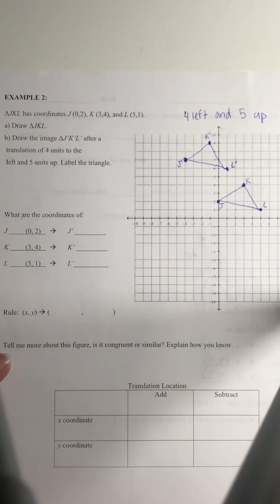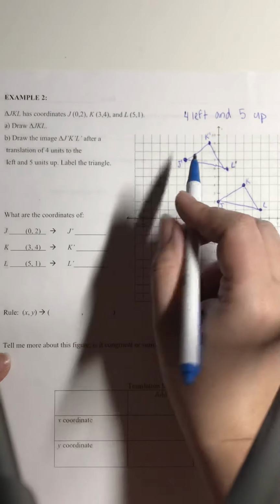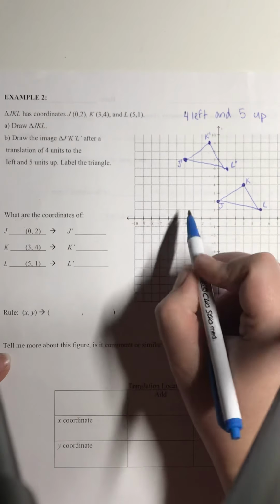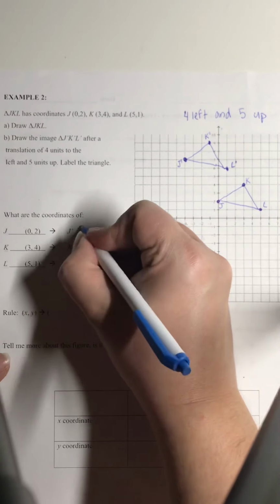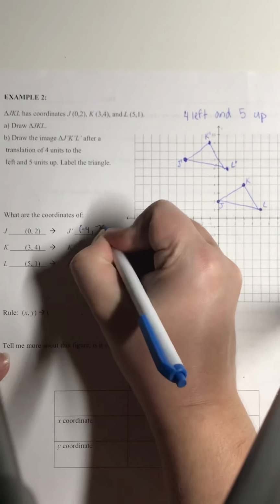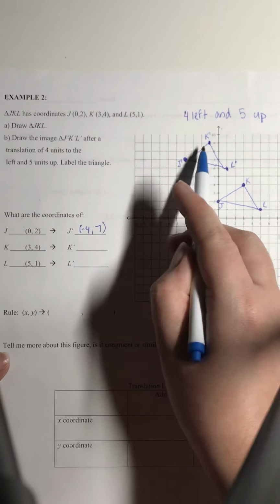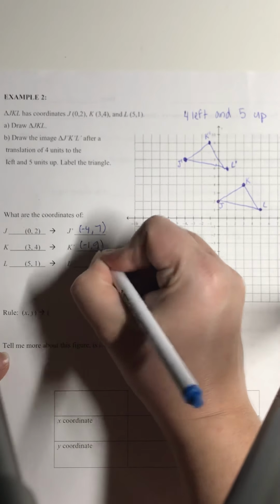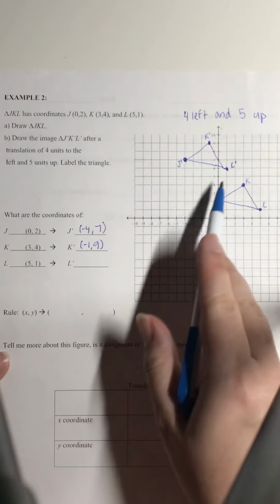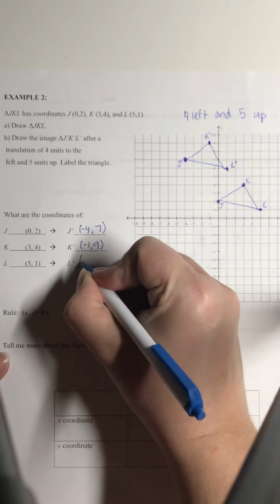So now, what are the coordinates of J prime, K prime, L prime? Well, J prime, the x coordinate is -4, and the y coordinate is 7. K prime, the x coordinate is -1, and the y is 9. And what point is L at now? X is 1, y is 6.